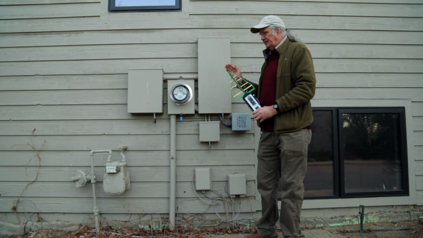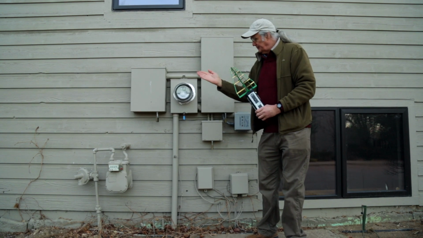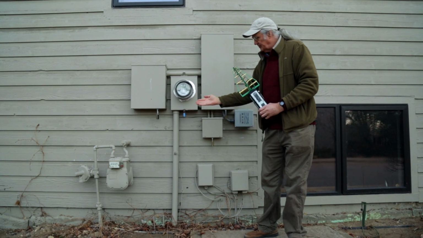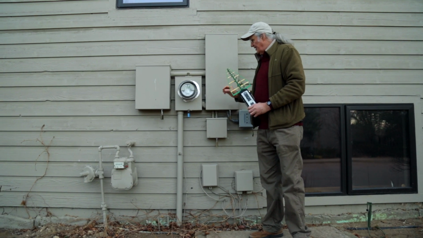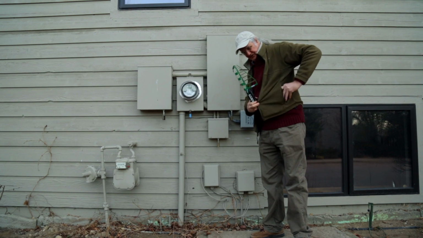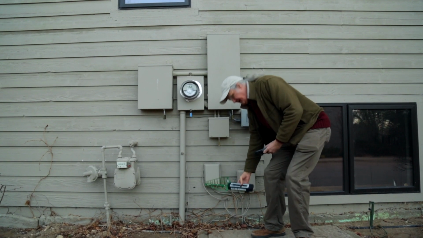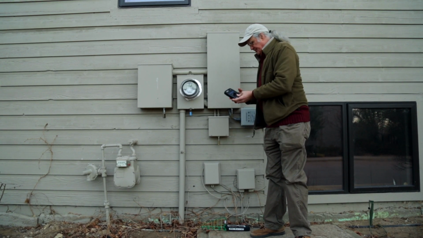point source magnetic fields drop off exponentially with distance, not linearly, but exponentially. So most of the decline happens very close to the sources. So that means that we'd have high magnetic fields close up, and we'll measure that now. I'll put the radio frequency meter down and measure with the Gauss meter here.